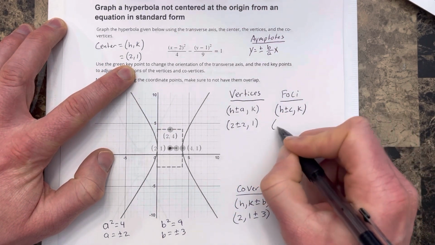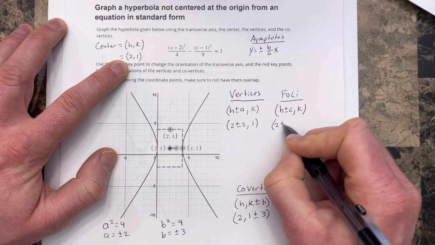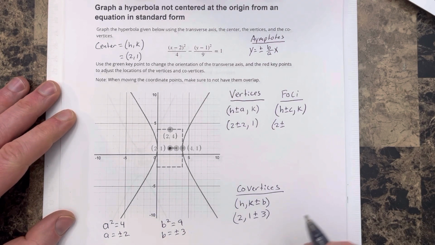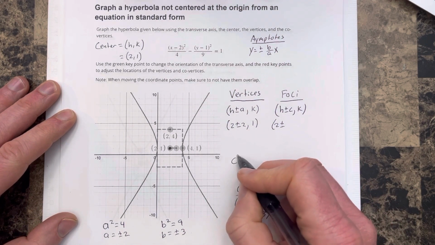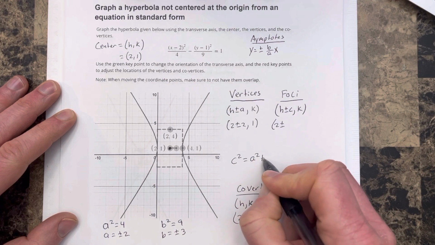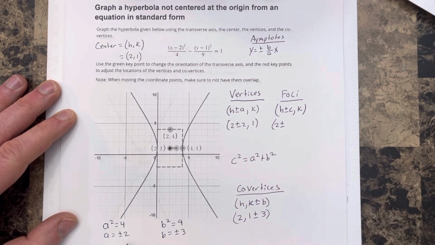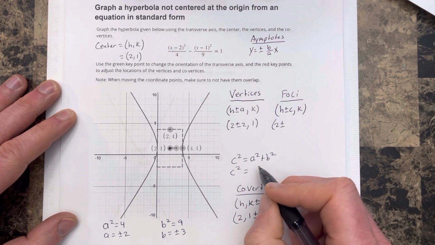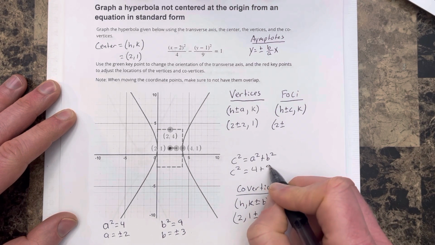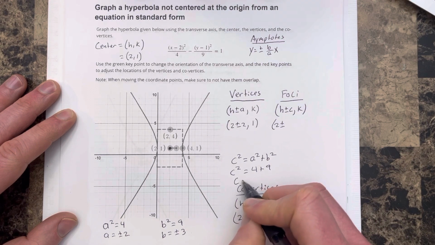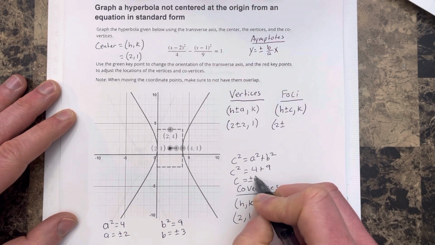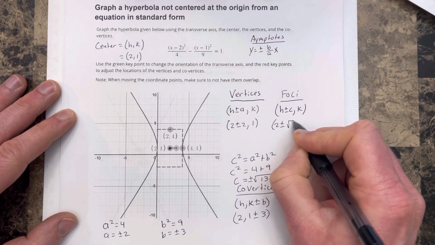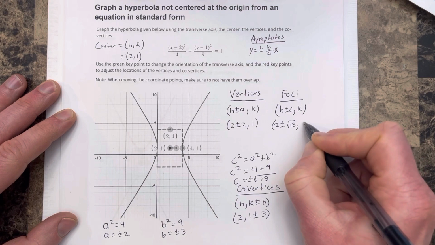And for my foci, I would have 2 plus and minus, now I don't know c, but I can find c quickly by saying that c squared is equal to a squared plus b squared. Well, I know a squared and b squared, so c squared is equal to 4 plus 9. So c is equal to plus minus the root of 13. So this is plus minus the root of 13, comma the k value, which is 1.